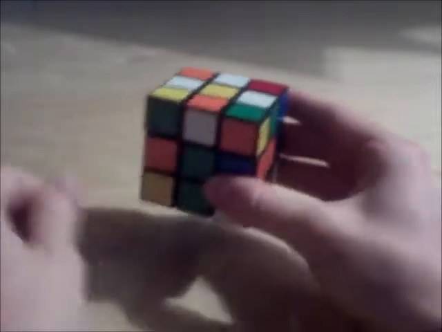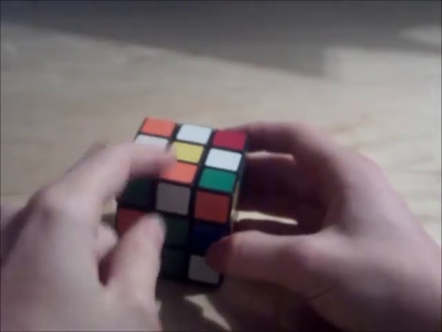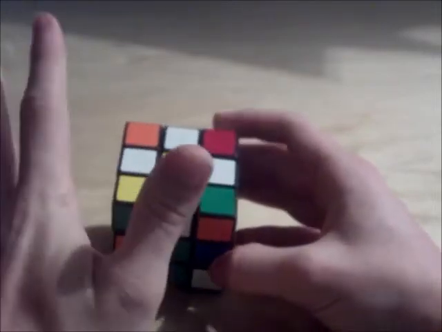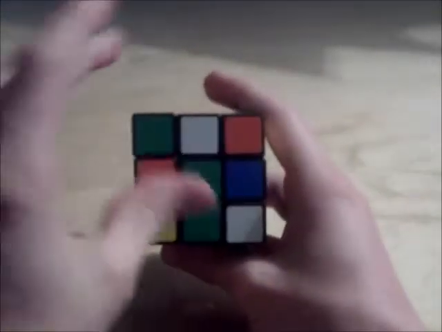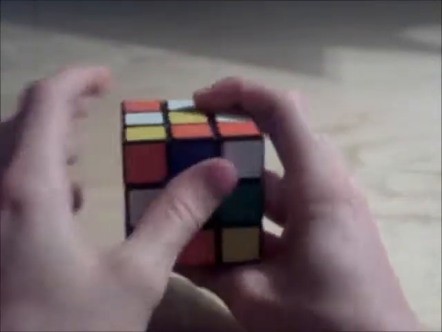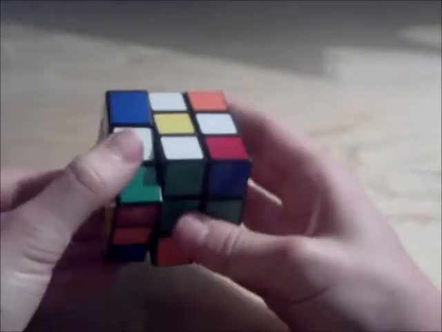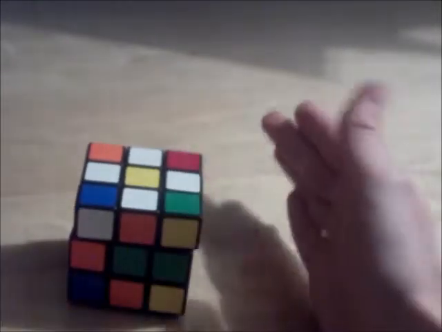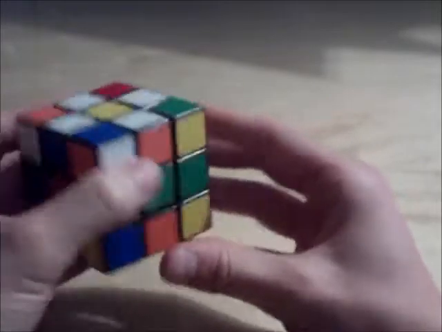Now, sometimes you have a piece like this, where you put it up, and the white will not be on the yellow face. All you have to do is a simple algorithm for this. This would be front inverted, up, left inverted, up inverted. And it's that simple. So do that for all your pieces that need to have it done.